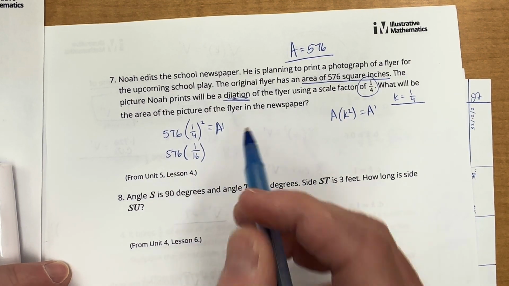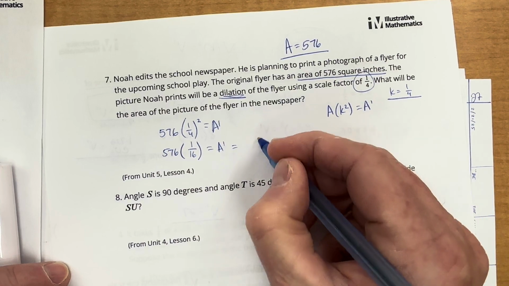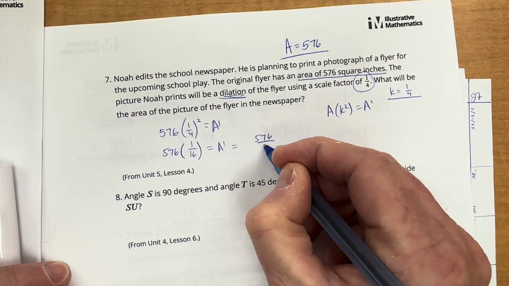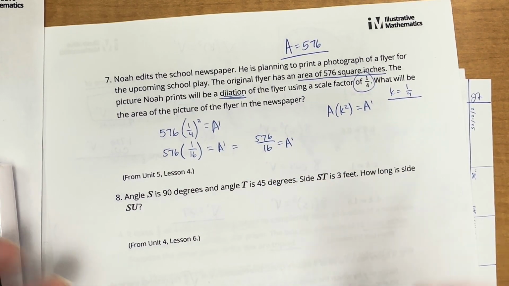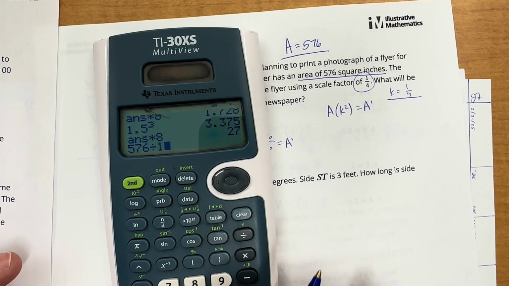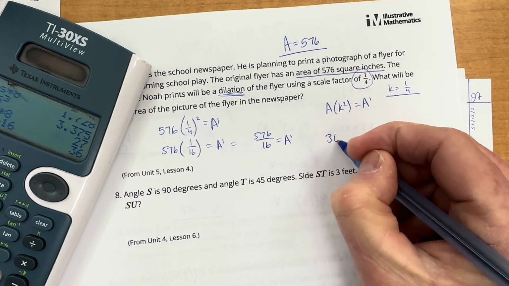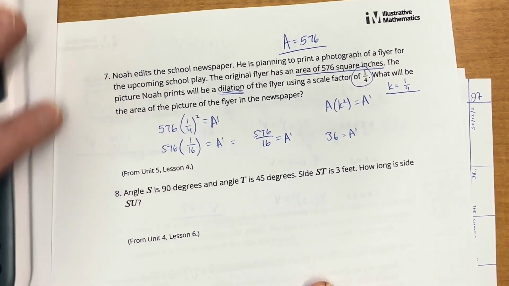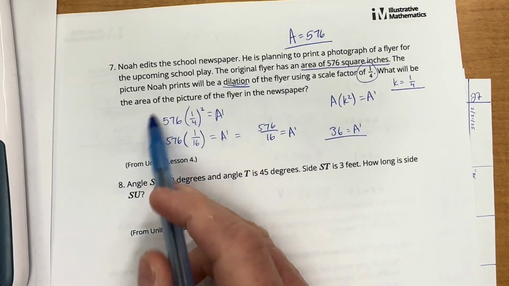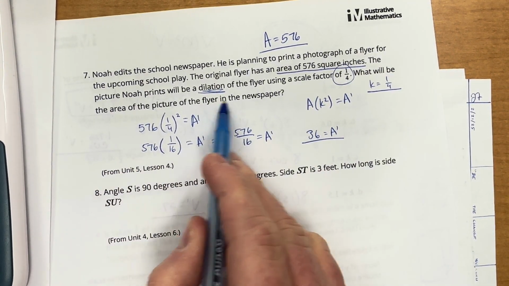Okay, so you're going to get 576 over 16 is your new area. That's when you just go to a calculator, because I don't know that in my head, but that's 36 equals area prime. So you have your answer. Now you just got to put it in sentence form. So what will be the area of the picture of the flyer in the newspaper?